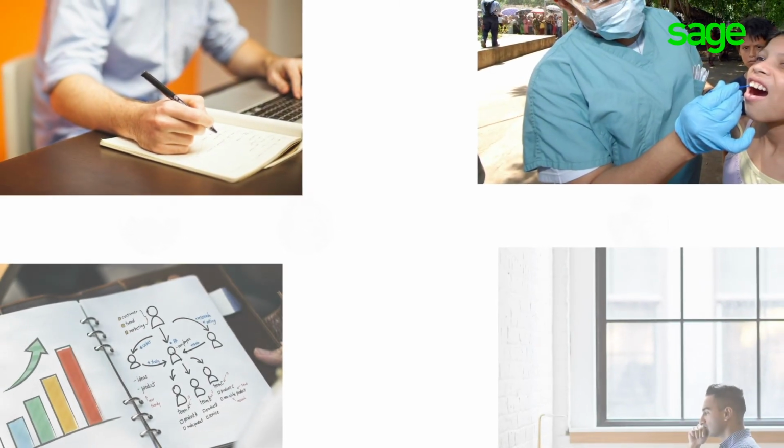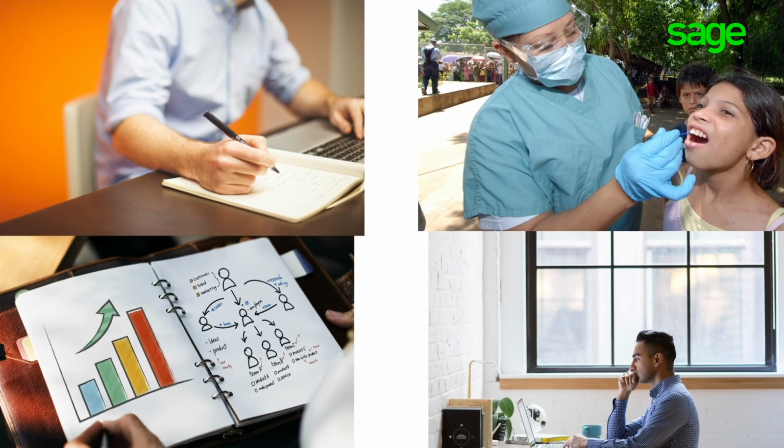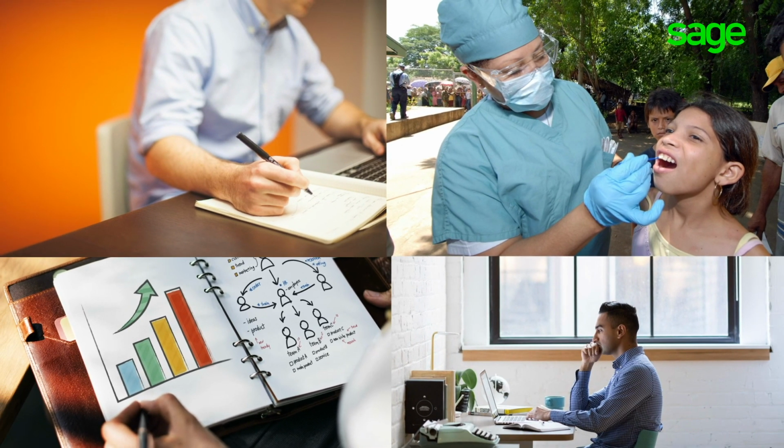Whether you support foundations, service groups, or charities, on-site or remote, Sage Intacct provides the real-time visibility for proactive management of your stewardship for greater mission impact.